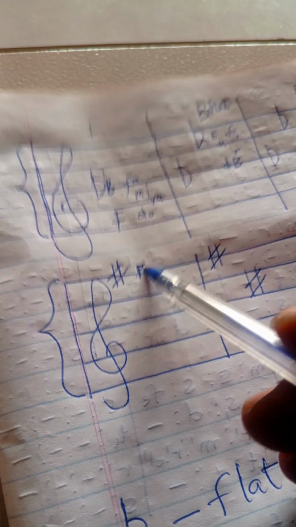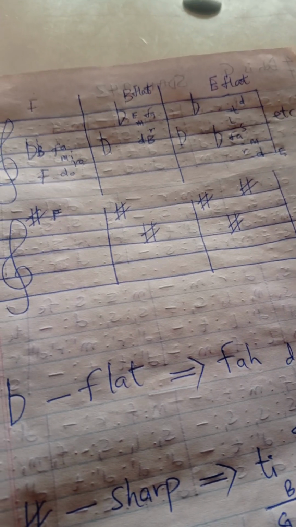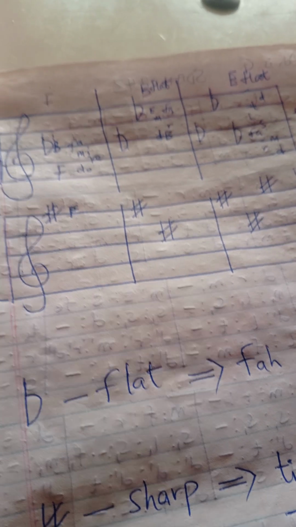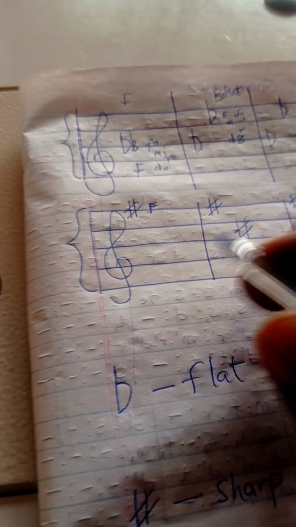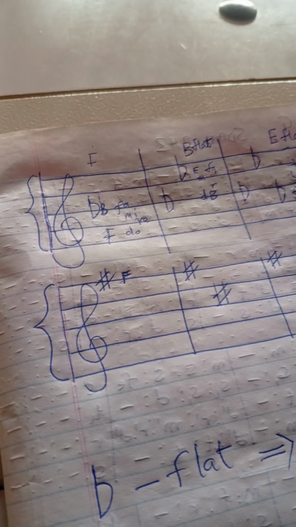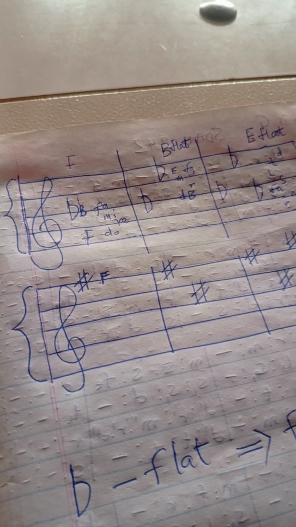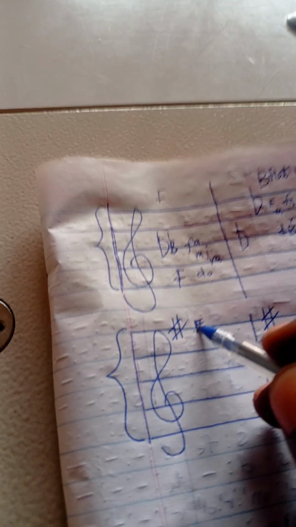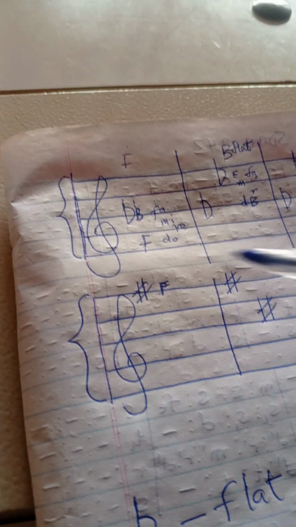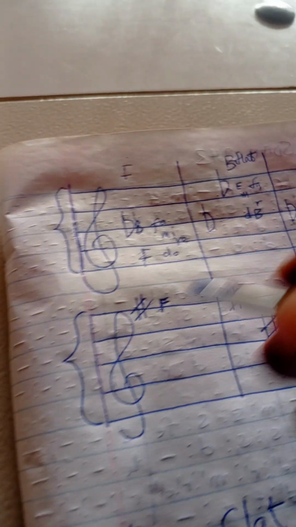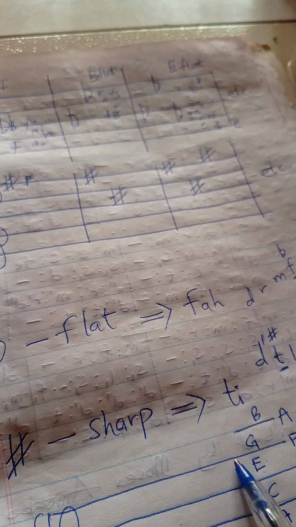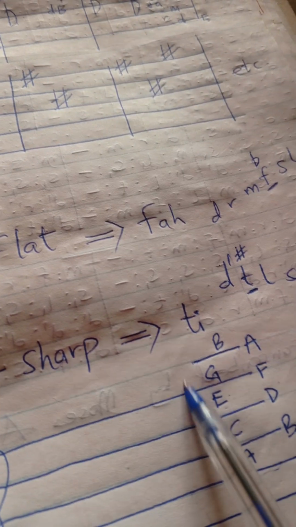So here is F. It means that fa there is sharp. And that fa that is sharp, we are going to run the scale either upwards or downwards. So we have ti, do, or ti, la, so, fa, mi, re, do. So let's use the simplest or the shortest one. From ti we move on to do, and like I said, from a line you move on to a space.